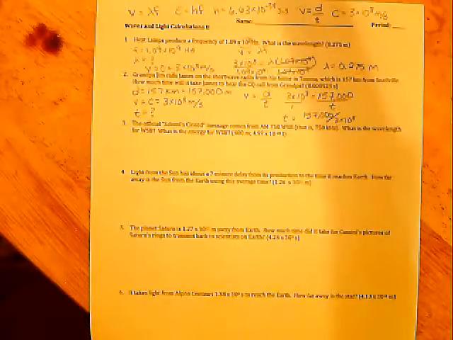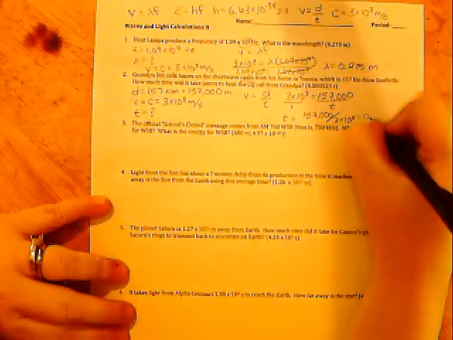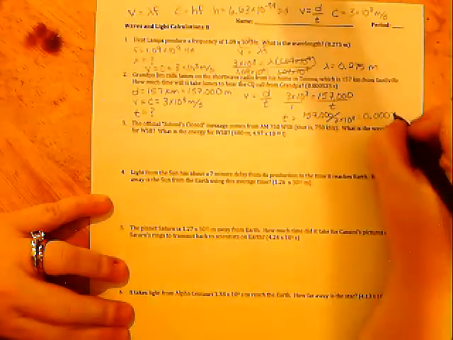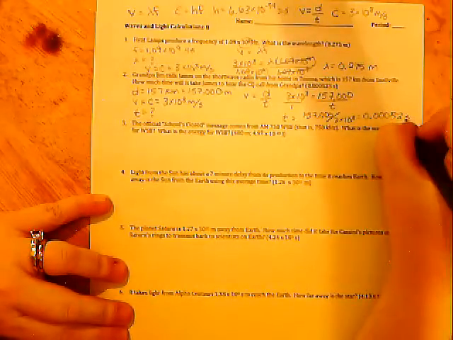All right, 157,000 divided by 3 times 10 to the 8th. There we go. I am getting 0.12352 seconds.